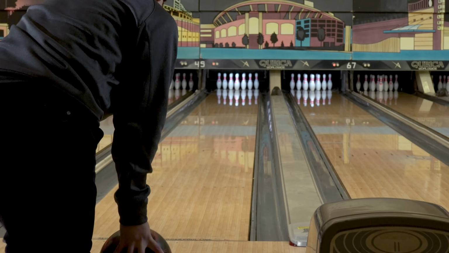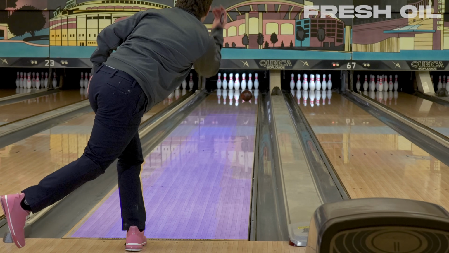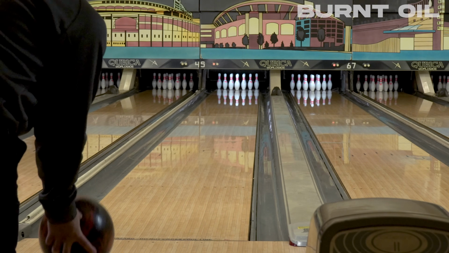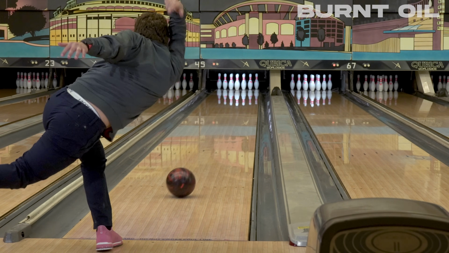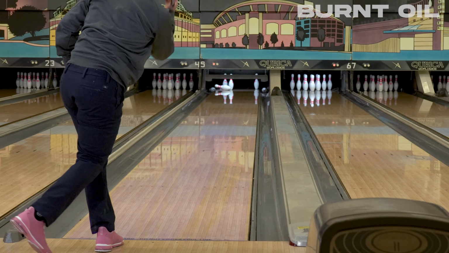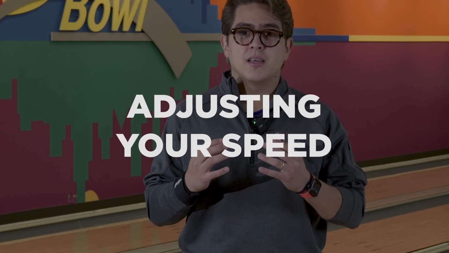Players with a lower rev rate will tend to have an advantage when the conditions are fresh, because naturally they're going to create a smooth motion and they're going to be able to get to the pocket consistently. But usually the problems start when the conditions start changing, and then you need to migrate to the middle part of the lane, and that's going to force you to open up your angles. And due to the lower rev rate, it may be harder for you to create the shape you need in order to get to the pocket. So one key component that you can use to adapt to this is simply by adjusting your speed. If you throw the ball slower, it will give you more time on the lane, and therefore it's going to give you the hook you need in order to get back to the pocket.